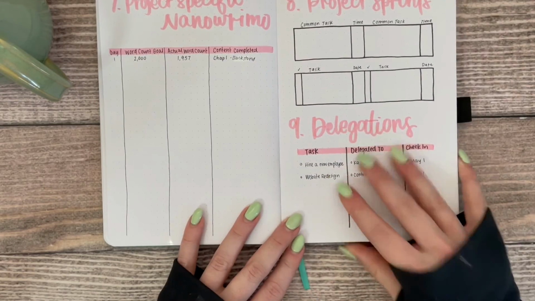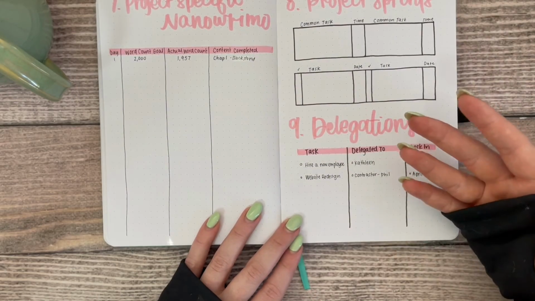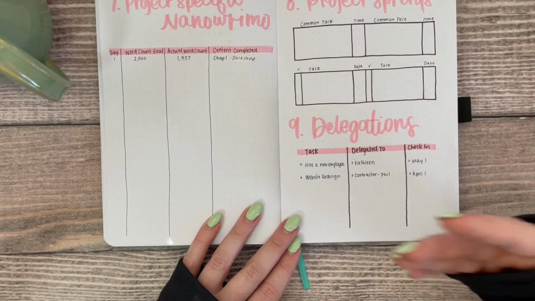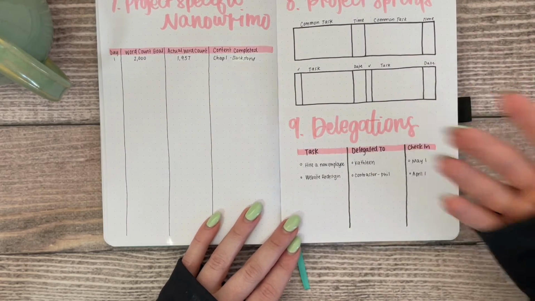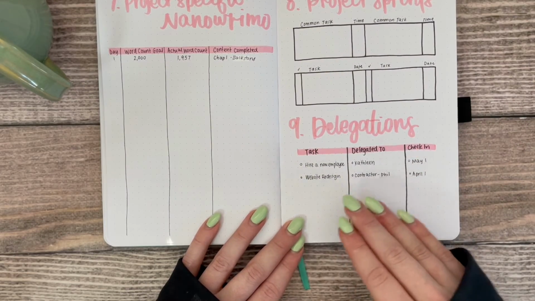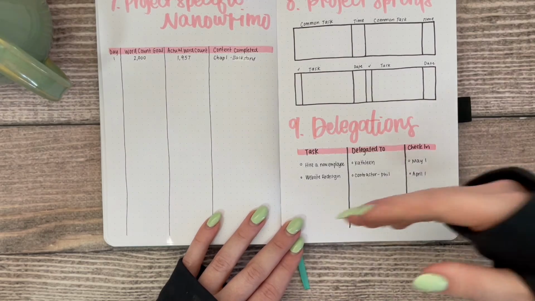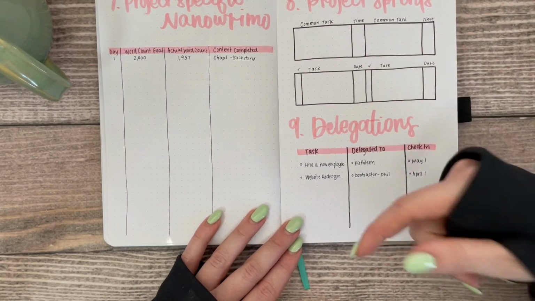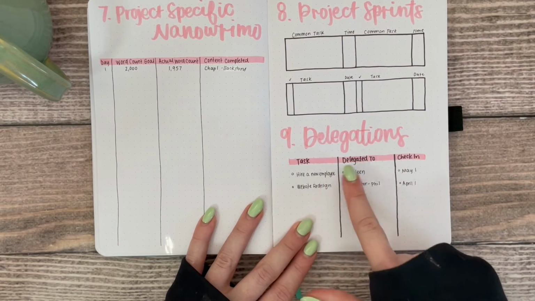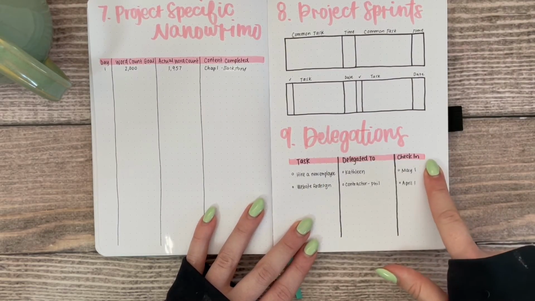The next one is delegations. And so if you are a manager, you know that you can't do everything alone. So sometimes it takes an entire team to do these tasks. So for a project manager, it might help to have a set of delegations and when you're going to check in on those particular tasks. So I have the task, who it's delegated to, and when the next check-in is.